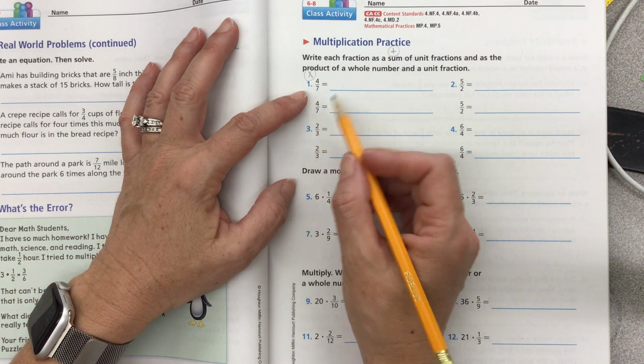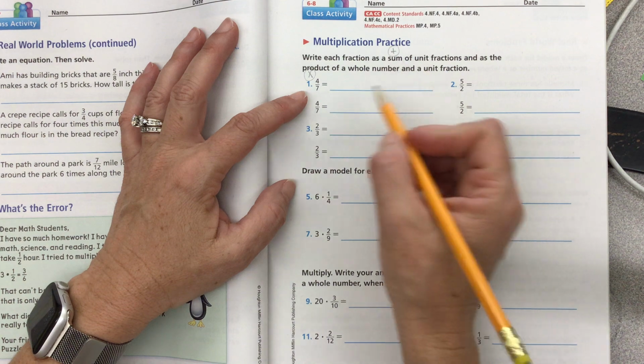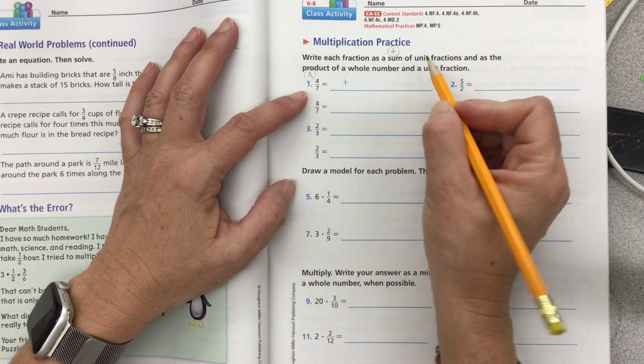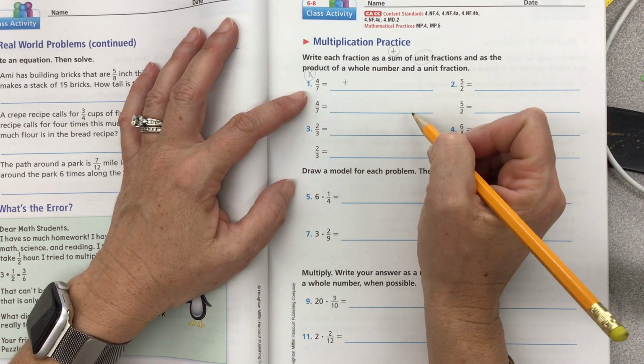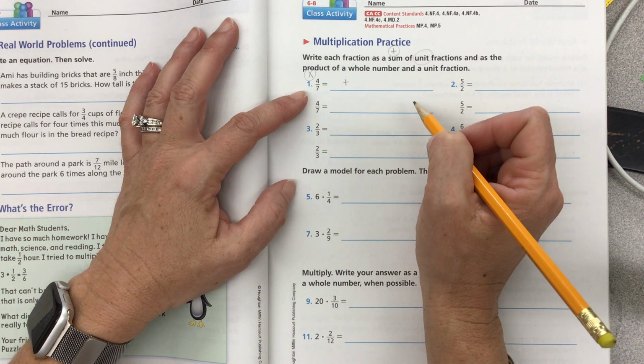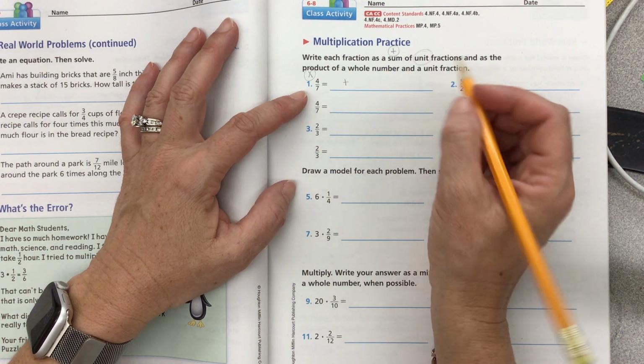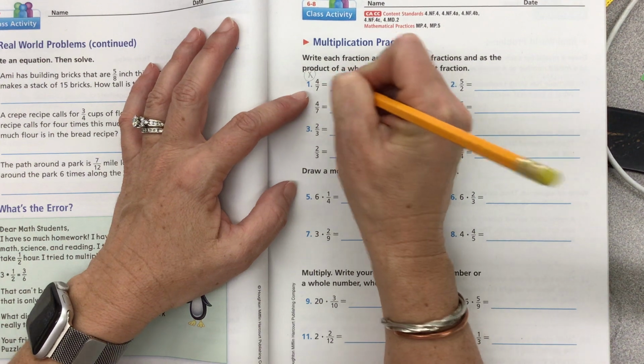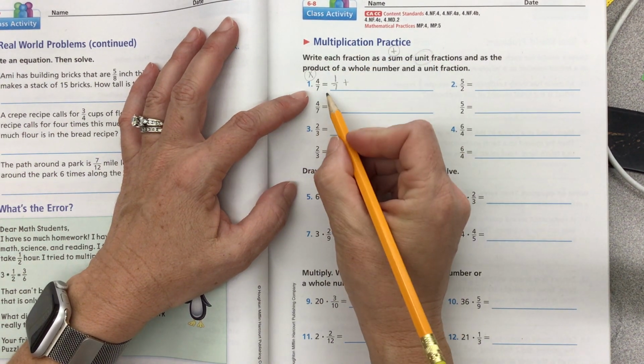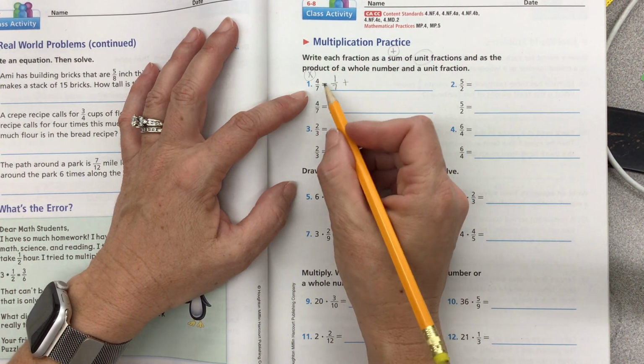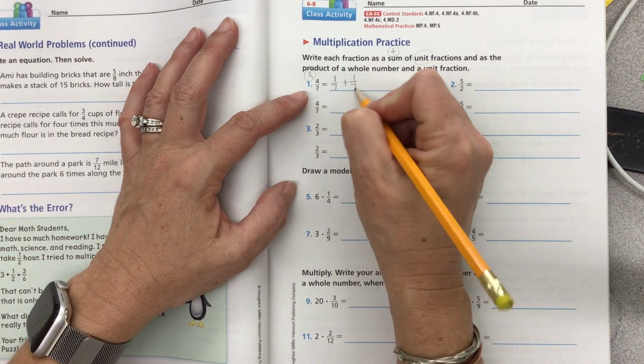So 4/7. If we write it as a sum, we know we're going to add. And we also might remember that a unit fraction always has the same numerator, and the numerator of a unit fraction is always 1. So 4/7 is going to equal 1/7 + 1/7 + 1/7 + 1/7.